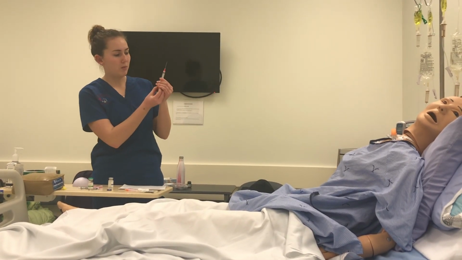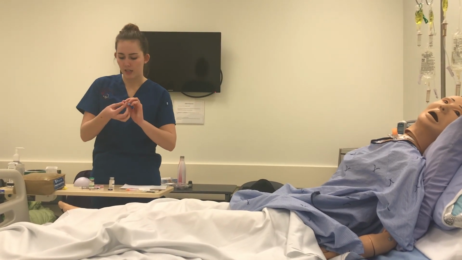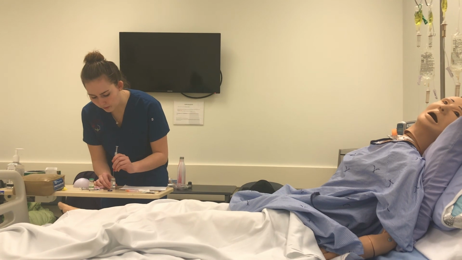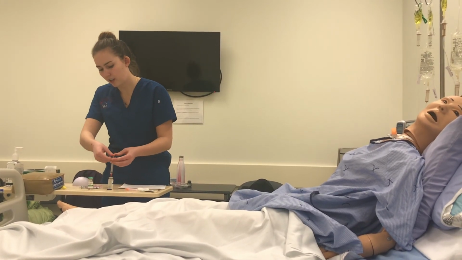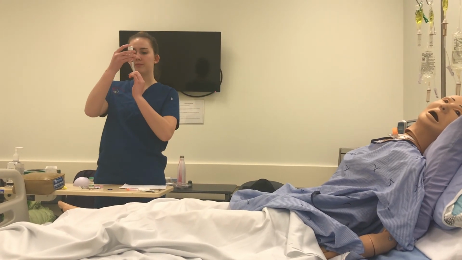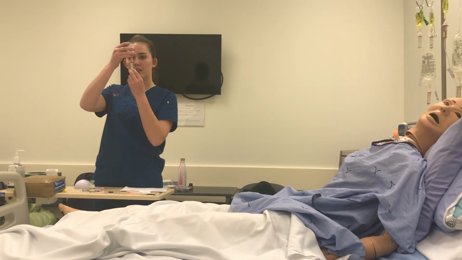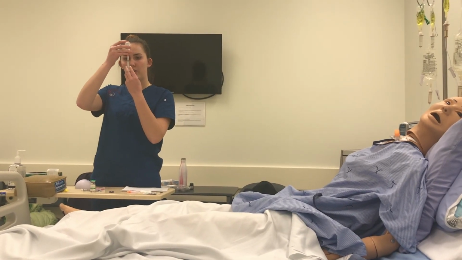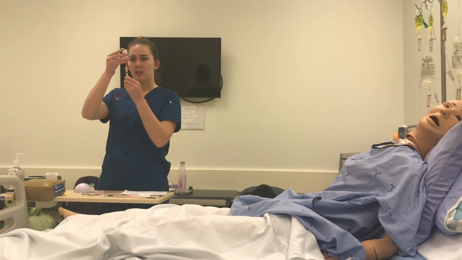I'm going to draw out 1 milliliter of air and insert it into the vial. I'm going to pressurize the capsule. Turn this upside down and draw out 1 milliliter of heparin. Okay. Take this out.